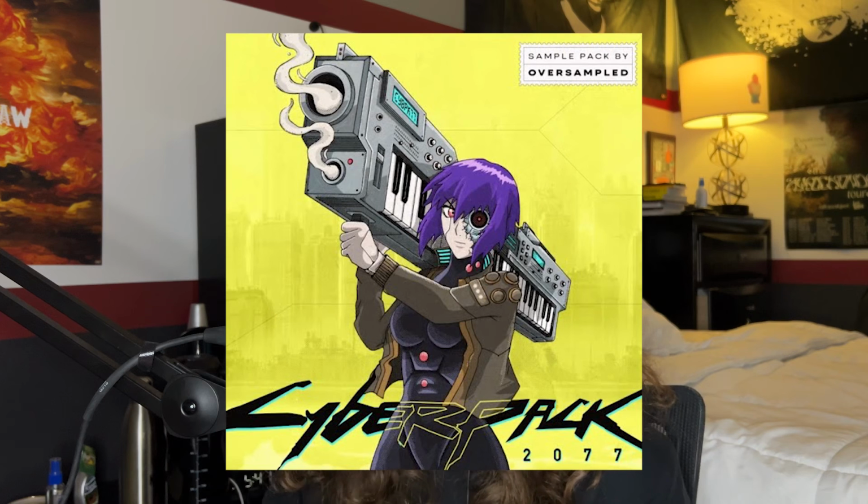Alright, so now that we've gone over the melody, let's go over the next portion of this beat, which is the drums. And the drums are relatively simple in this beat, though I do want to mention that the majority of the drum sounds, as well as that soundscape and the vocal chops, are all coming from one kit. That's going to be the Cyberpunk 2077 from Oversampled. This pack, believe it or not, has 2077 sounds, and they're all perfect for making these cyberpunk type beats.